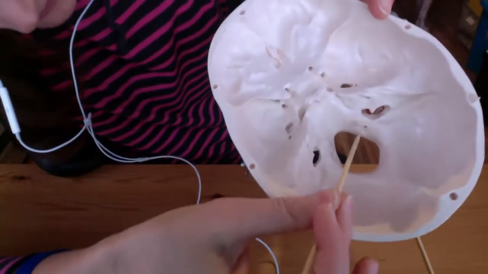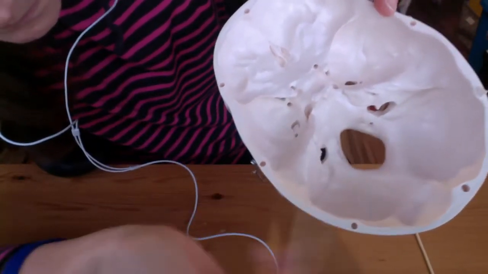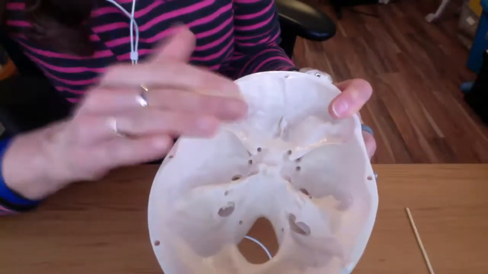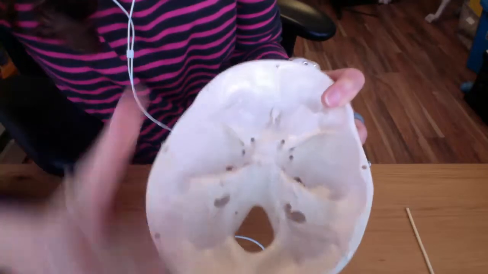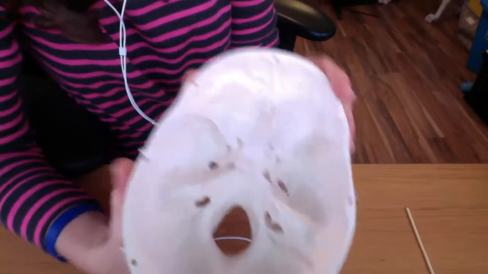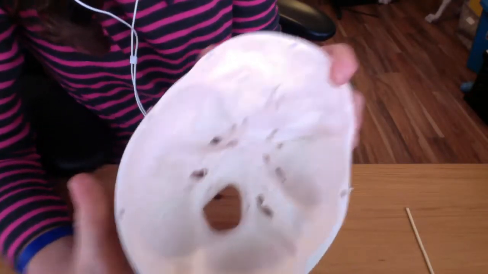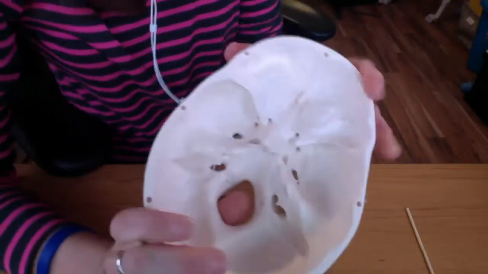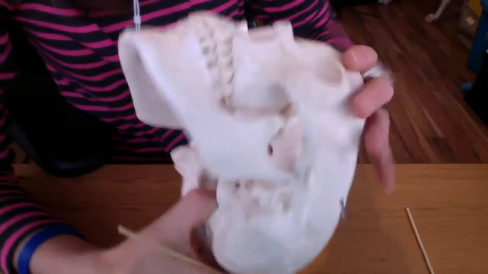Hypoglossal foramen there. I might try to angle it this way. Hypoglossal foramen there. So those are the main foramens that you're going to see looking inside the skull, looking kind of superior down inferior. So now we're going to flip it over.